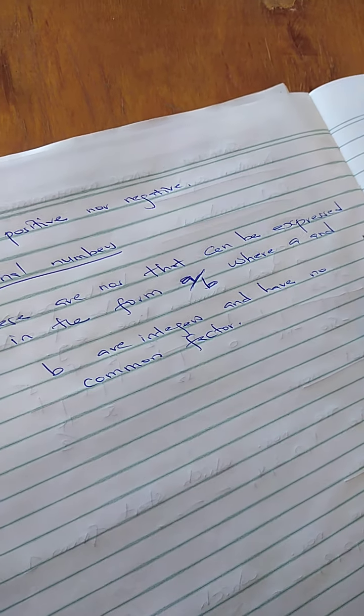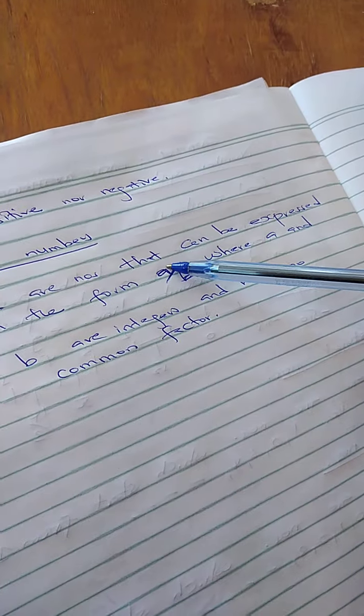That is, rational numbers are numbers which can be expressed as a fraction, where the numerator and the denominator are integers and they have no common factors.